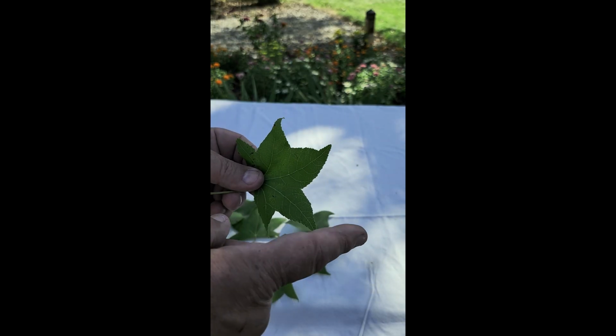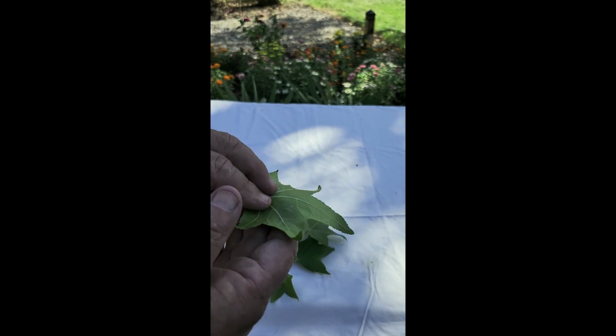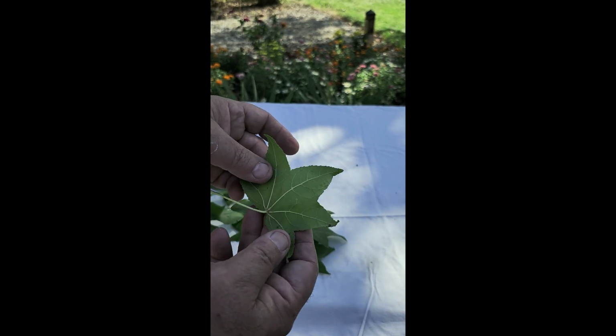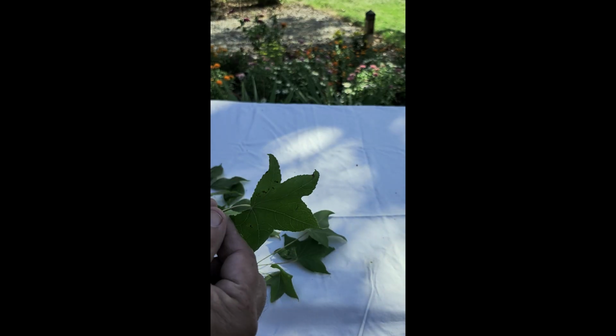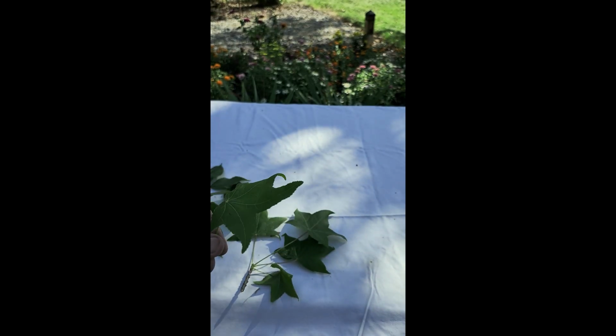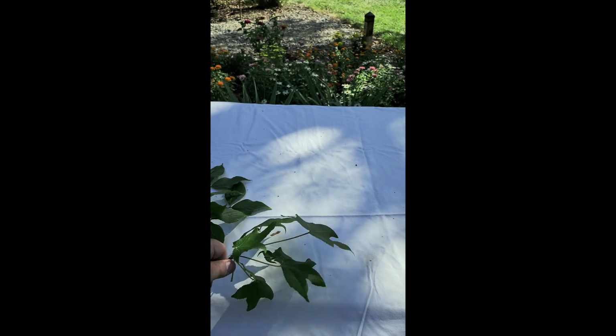So again, the margin is the edge. I have my veins in the back. I can use them to identify how many lobes this has. So that's another example of different leaf parts.